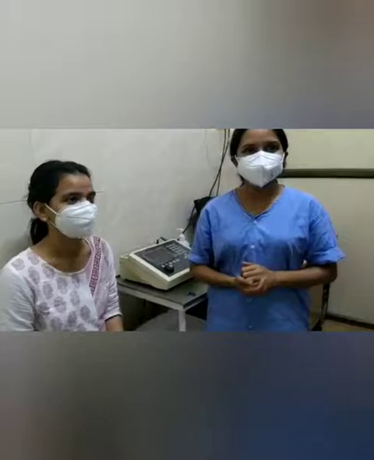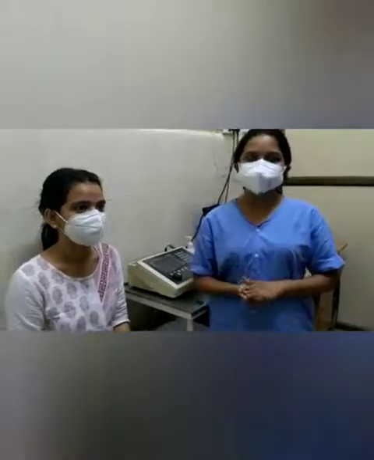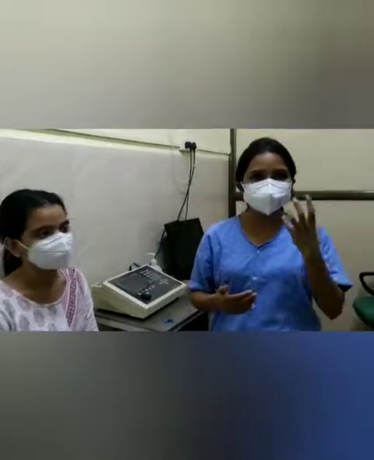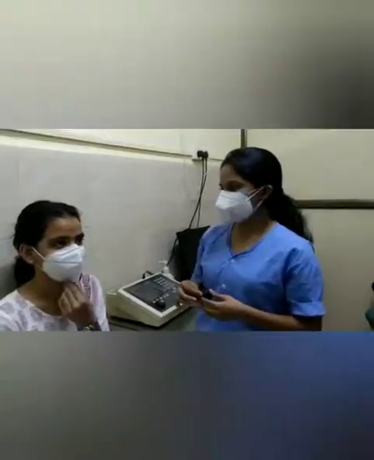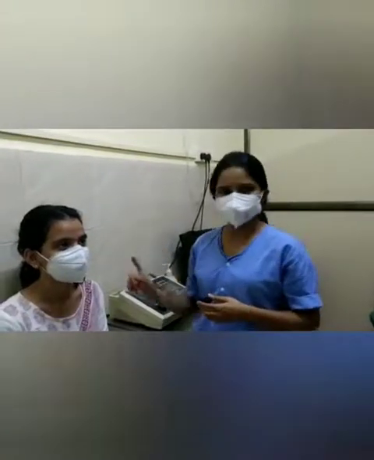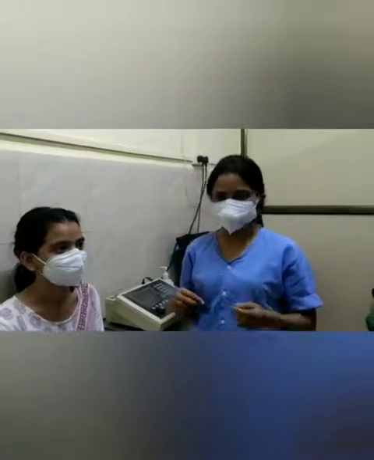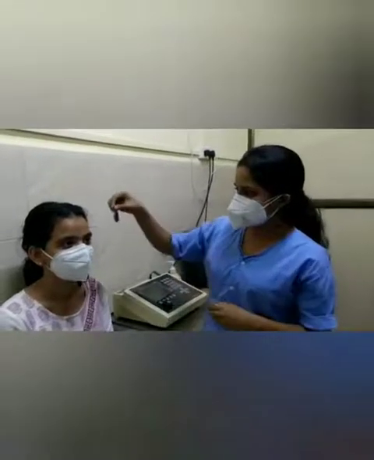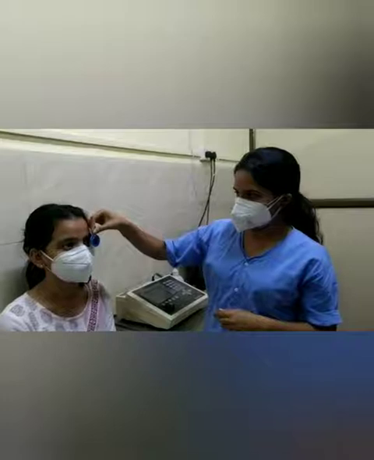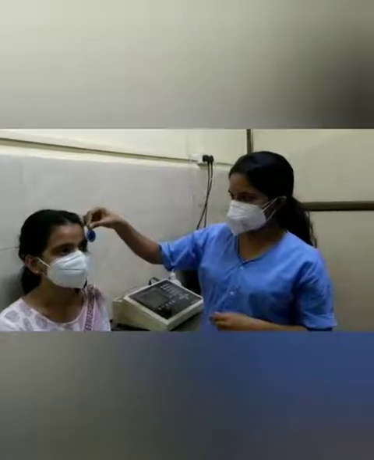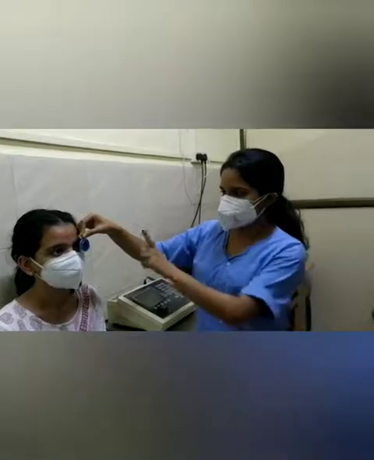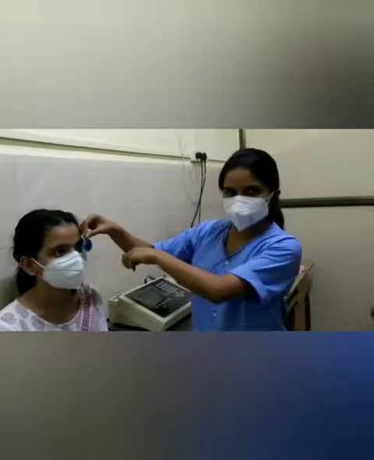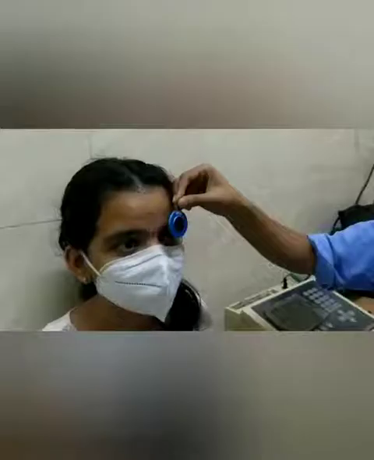Now let us move on to cover-uncover test. This test establishes whether there is a presence of heterophoria and the type of heterophoria. In this procedure, I have to ask the patient to fixate at the target and I have to occlude one eye. During this test, I have to look for the covered eye and not the other eye.